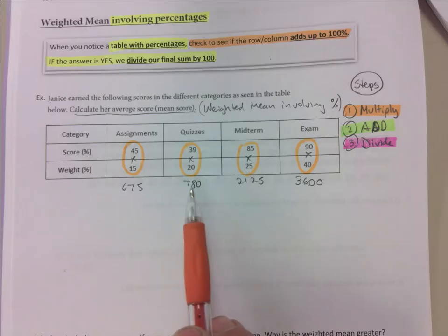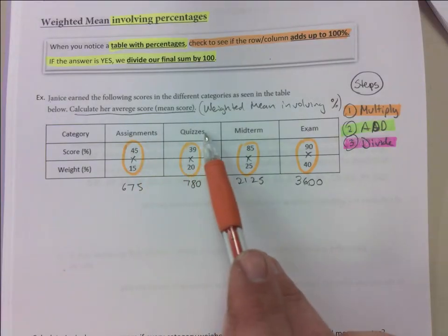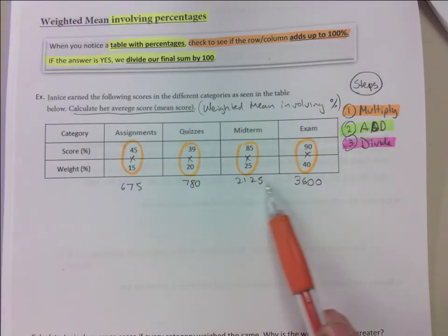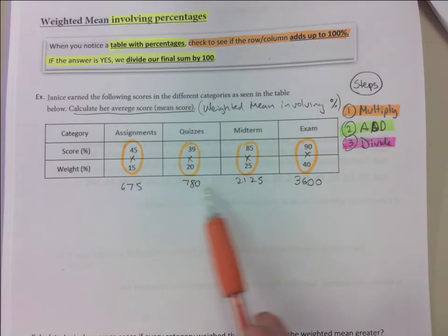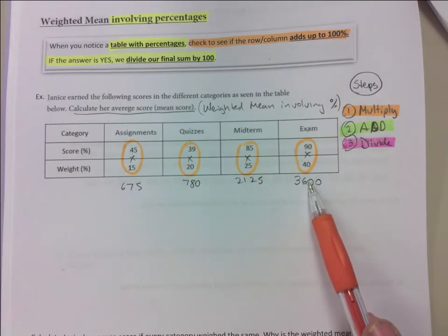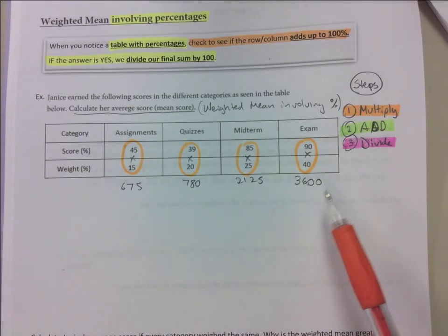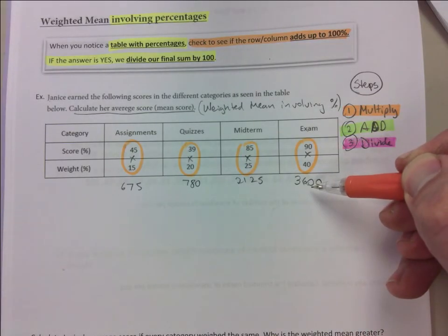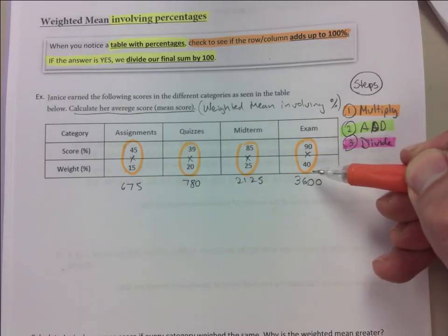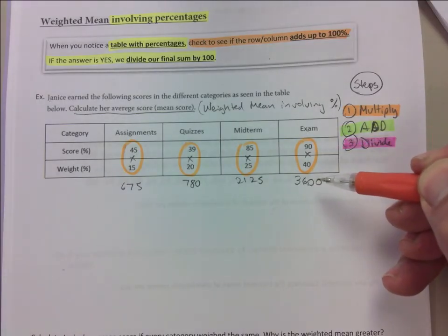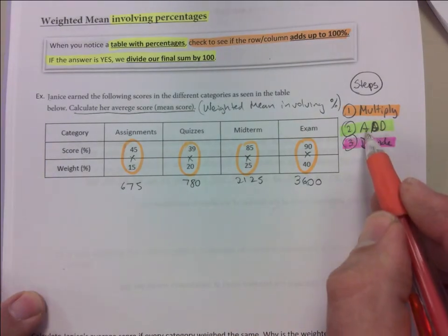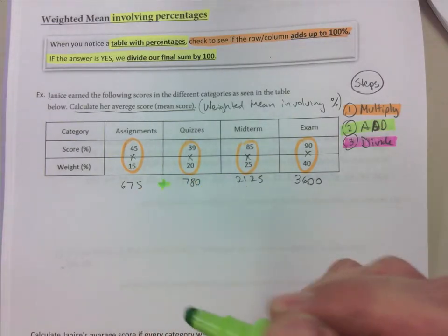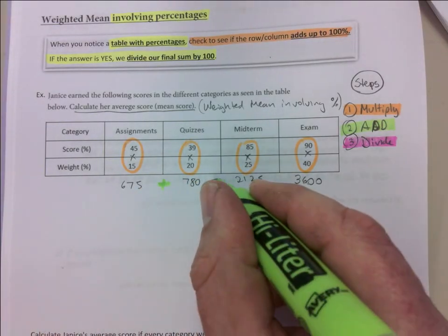Can you tell which one of these, like assignments, quizzes, midterms, exams, has the highest impact on your overall score? Exams. You can tell now for sure. If you do really good on it, it brings you up quite a bit. If you do really bad on it, it actually brings you down quite a bit. So that's how it goes. The next step is add. I add my results.